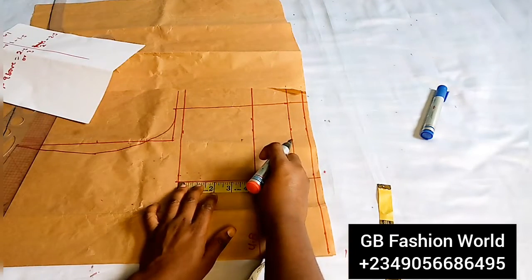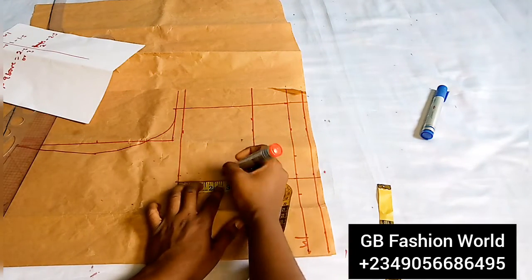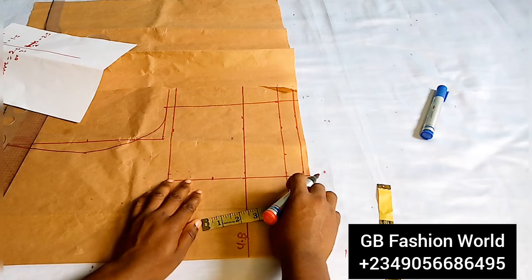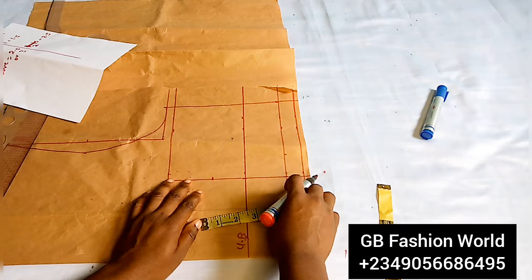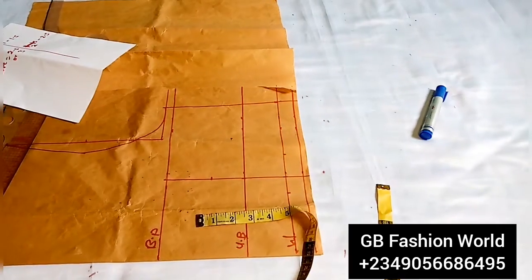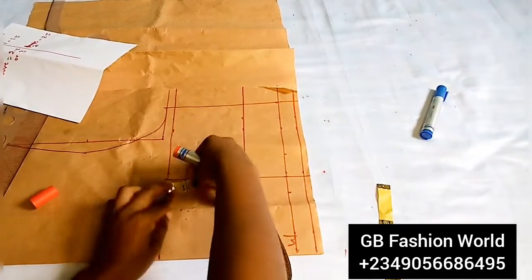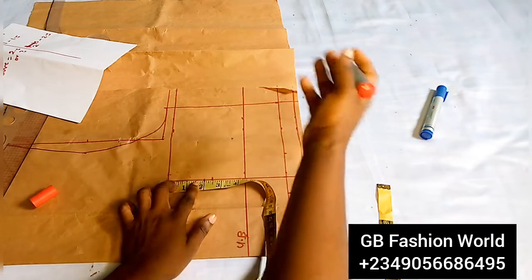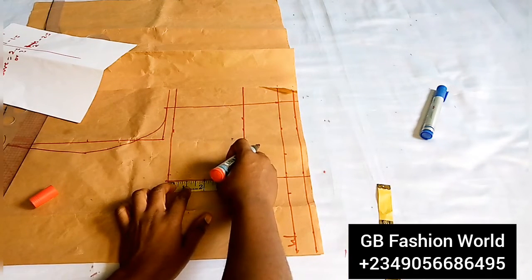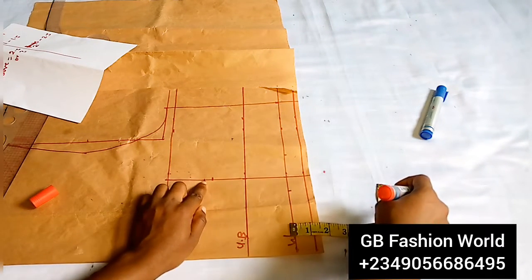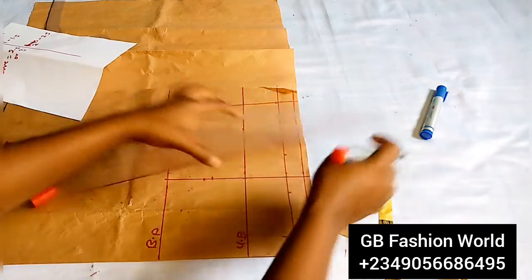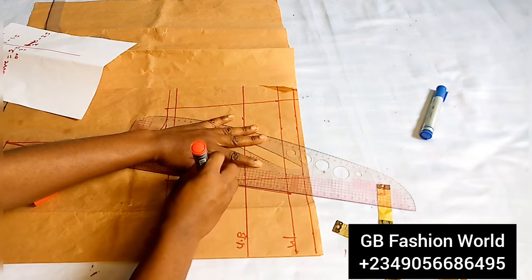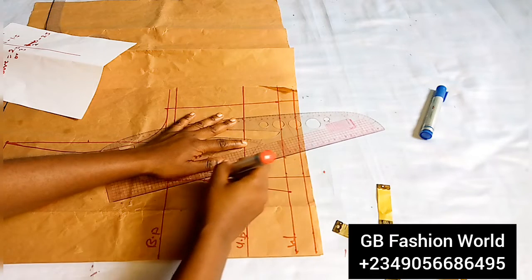So from here, I will come down by 2.5. Okay, I will come down by 2 instead. I think 2 is okay. If it's up to 10, you can use 2.5. So 2 inches is okay. So from there, I'm going to connect. From that 2 inches, I'm going to connect. And also connect here.